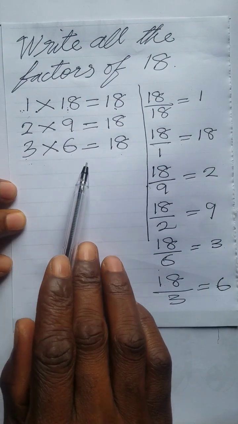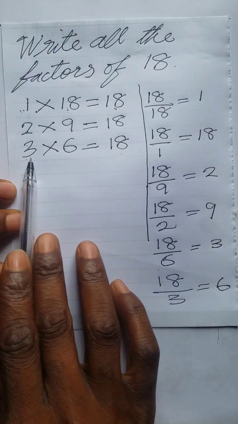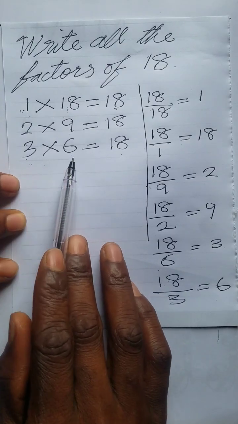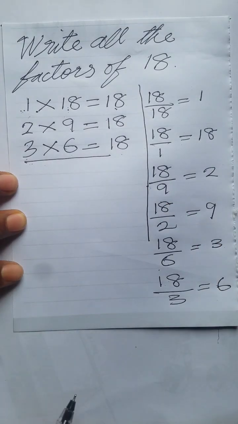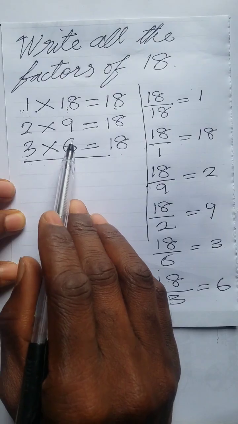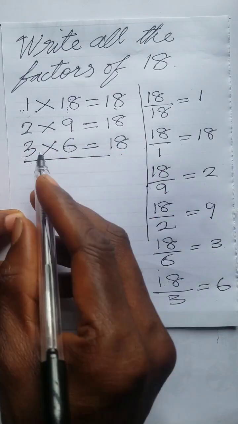So the next number is 6, but look at this, we already have 3 times 6. So choosing 6 times 3 will be a simple repetition. So we've gotten to the end of our factors. So 1, 2, 3, 6, 9, 18 are all factors of 18.